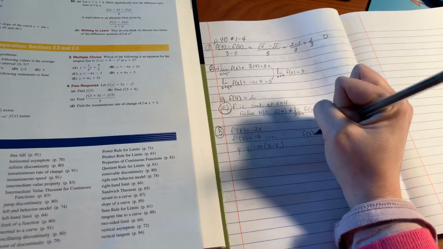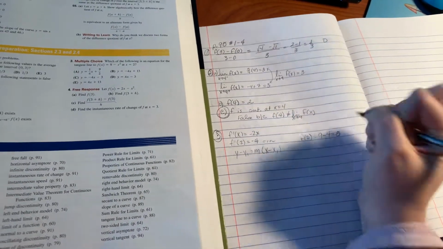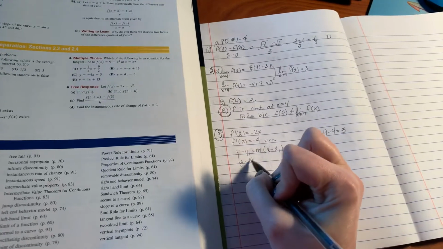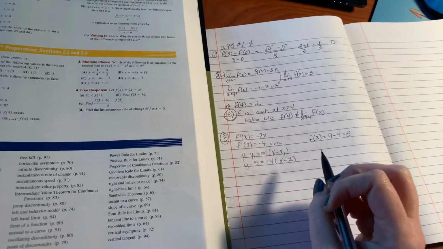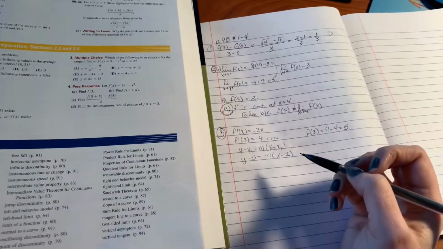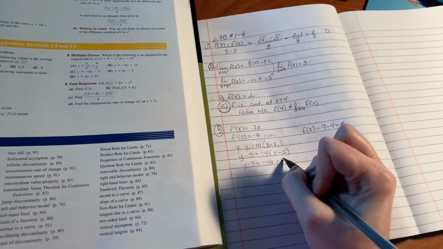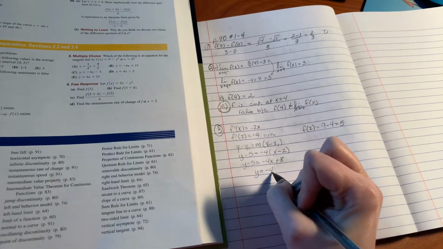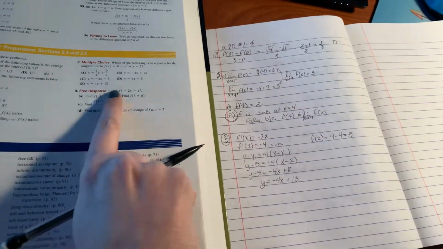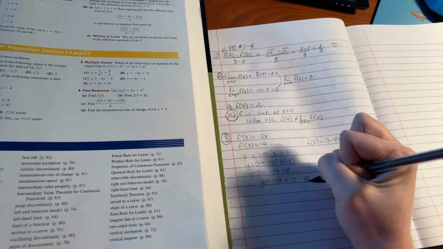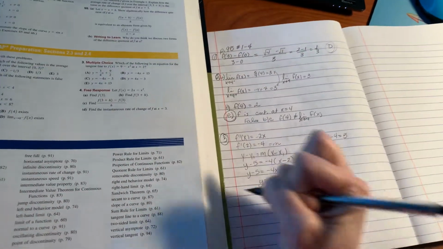So f of 2, not f prime of 2. F of 2 is 9 minus 4, which is 5. Now I have the y value, so y minus 5 equals -4 times x minus 2. Then you have to solve it for y, because they like them solved for y. So y minus 5 equals -4x plus 8. Now add 5, and that gives y equals -4x plus 13. So B. All right, and then number 4.